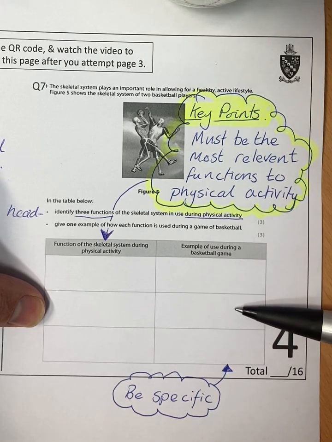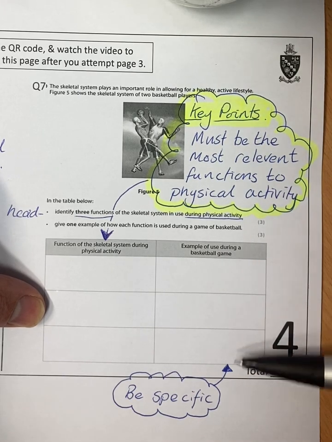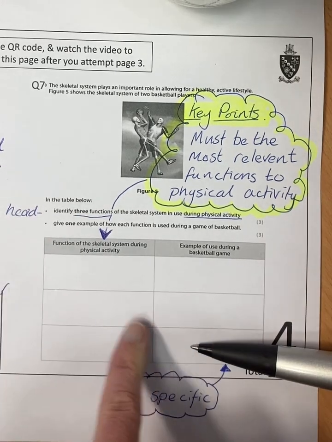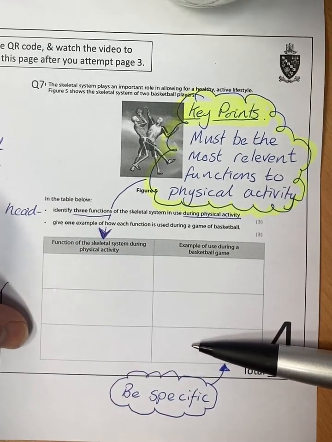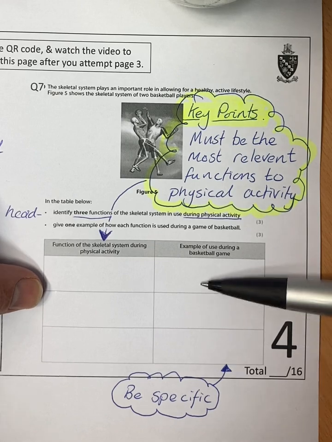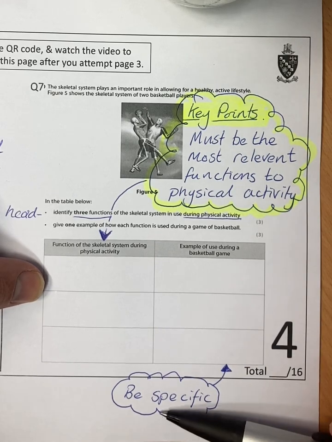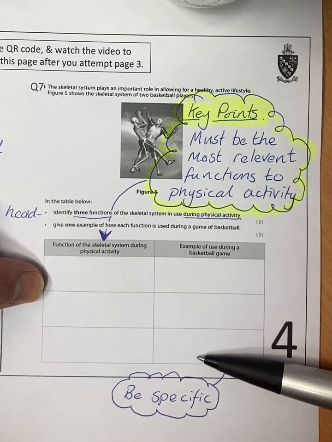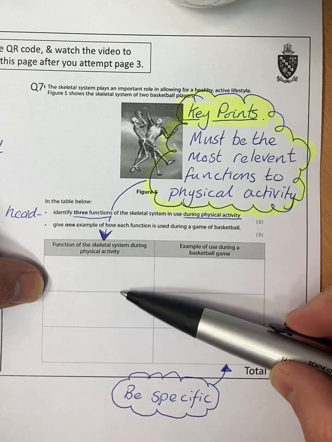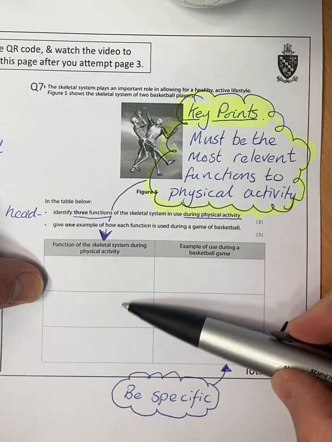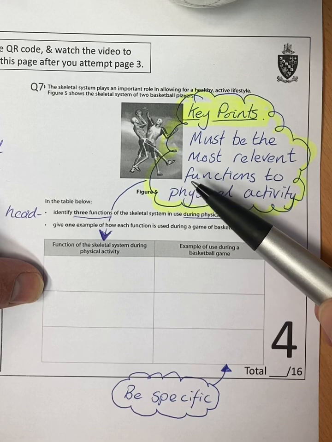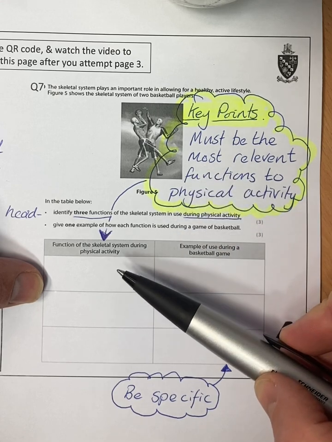For example, the basketball player doing a jump. And here, protection of the vital organs links back to the question which you did previously. If the basketball player fell over, the cranium would protect the brain. So you need to be specific about how it would help them in sport, but also choose three functions relative to movement, which relate to specific movement.